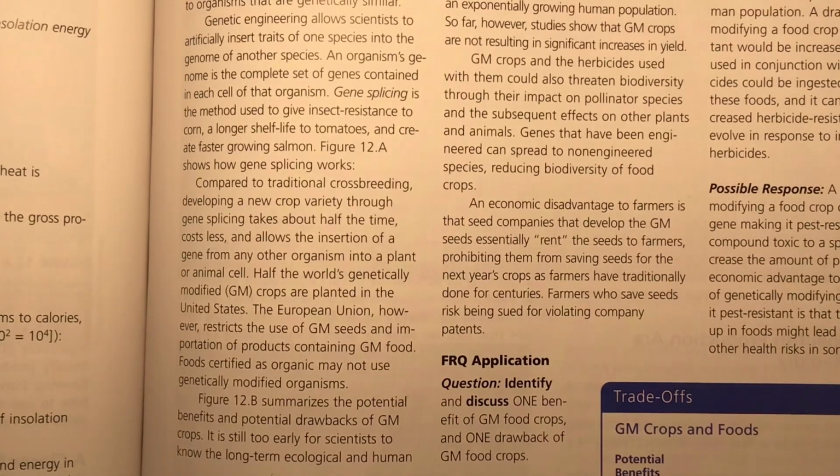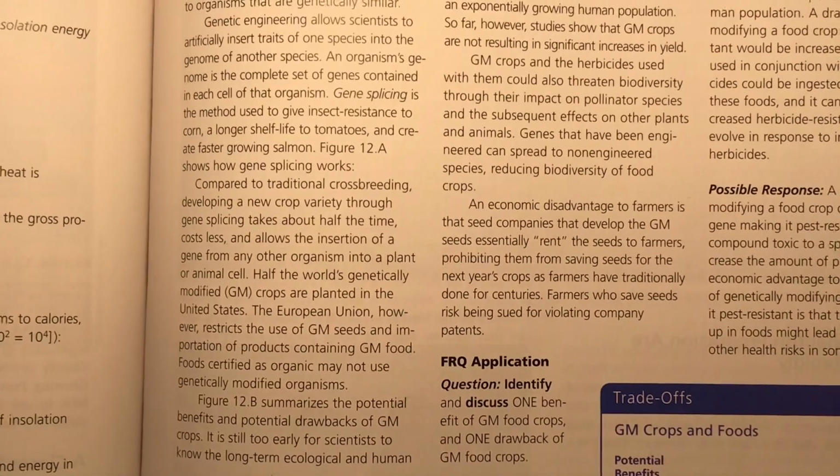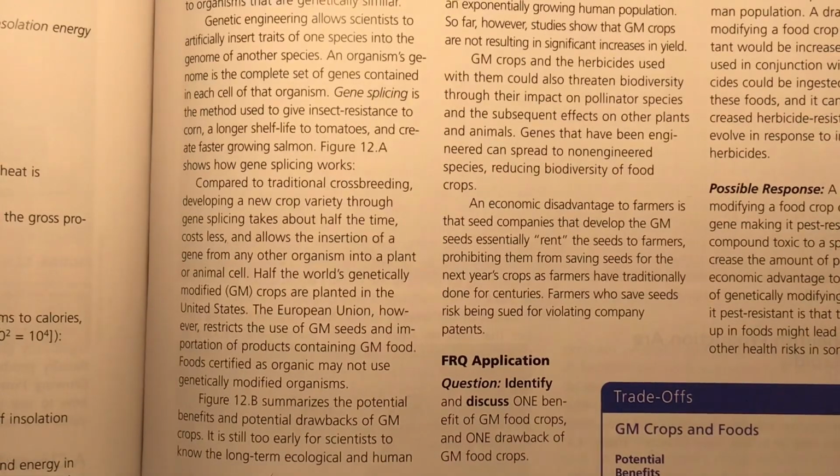How do U.S. policies regarding GM crops differ from GM crop? Sorry, my computer just went out.